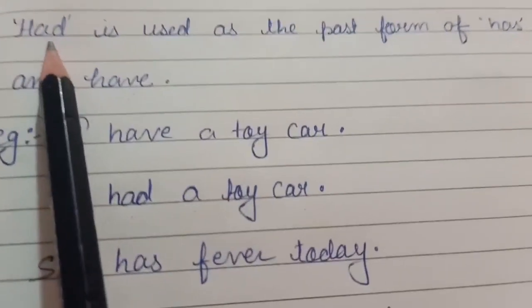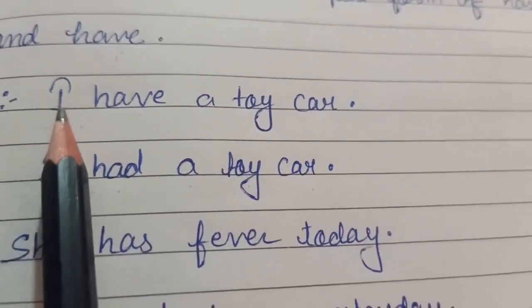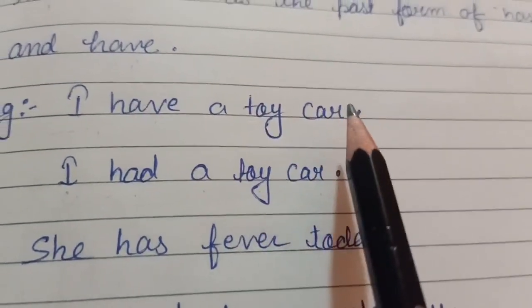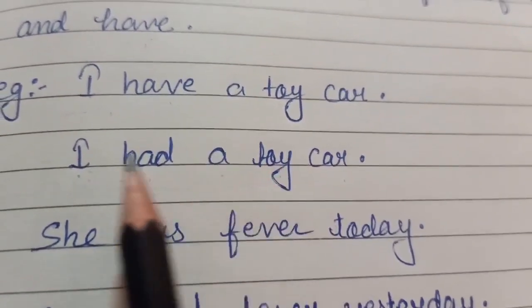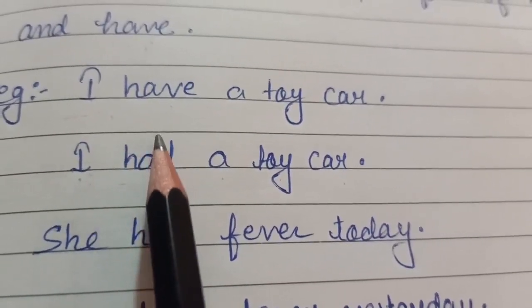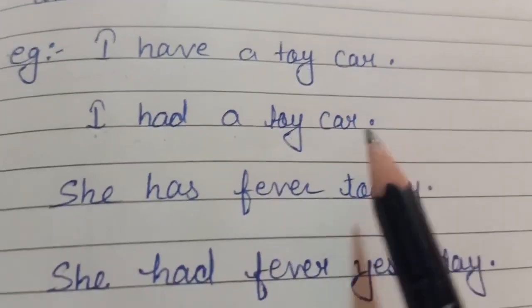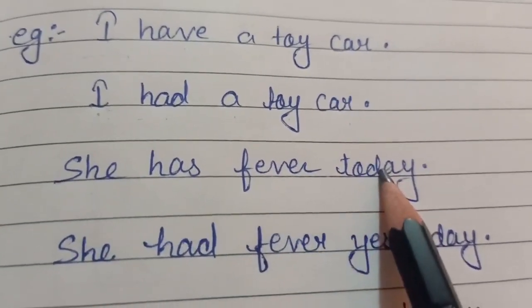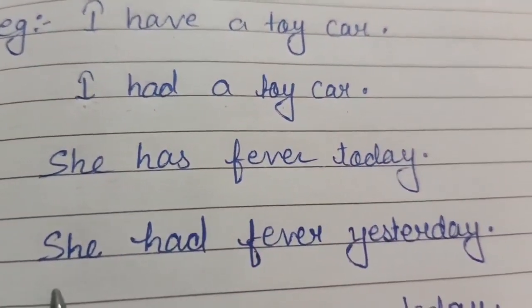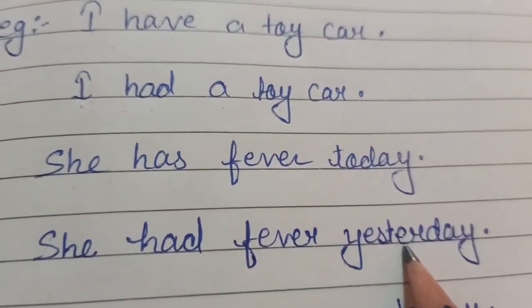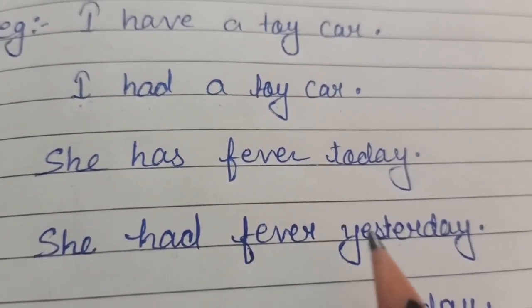See a few examples. I have a toy car means I own a toy car in the present time. I had a toy car. It means I owned a toy car, not now. It shows the past time. She has fever today. She had fever yesterday. Not now. She had fever yesterday.